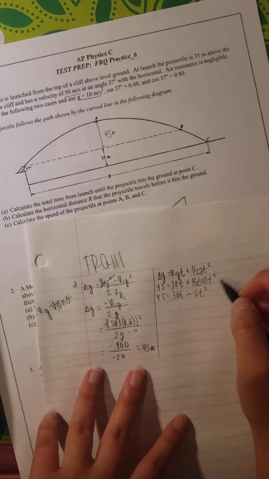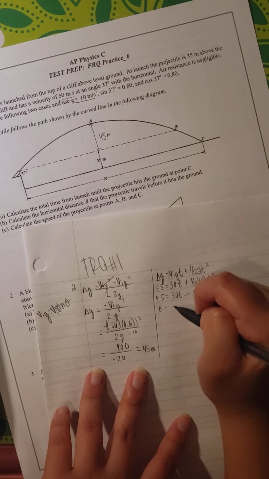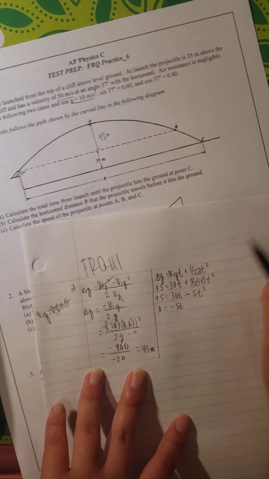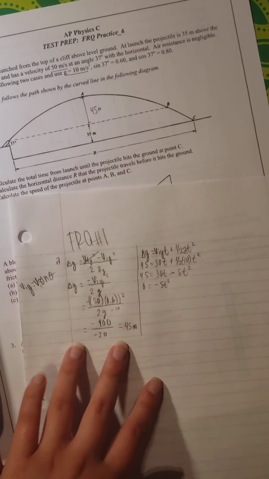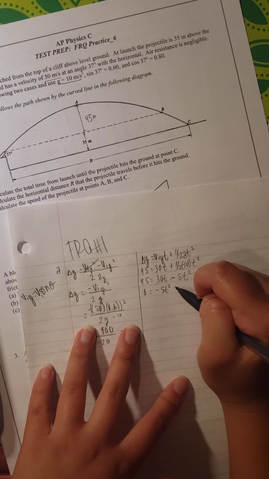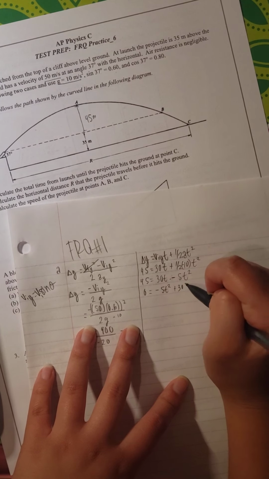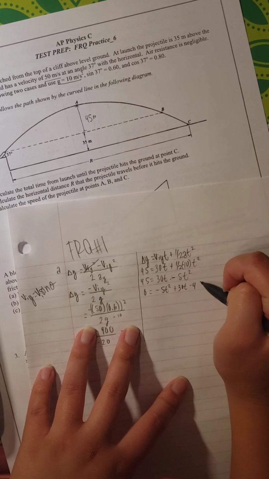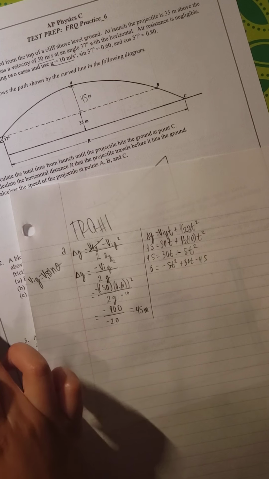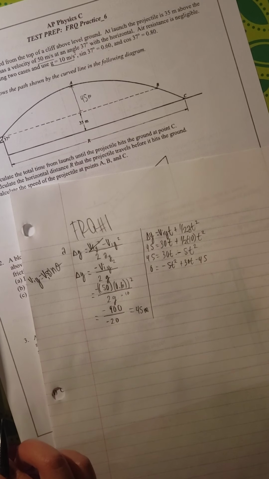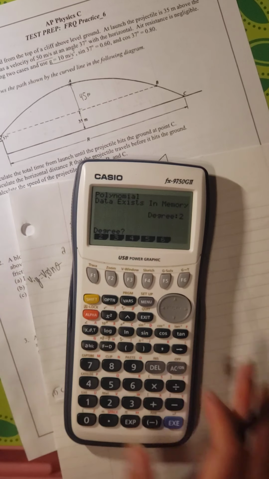So what we want to do is set it equal to 0, so we have something to plug into our quadratic solver. Okay, so we can go ahead and plug this in. Oh, you can't even see that, sorry.